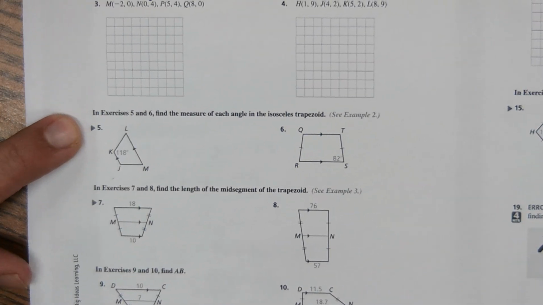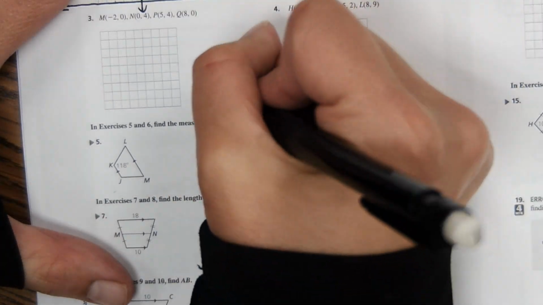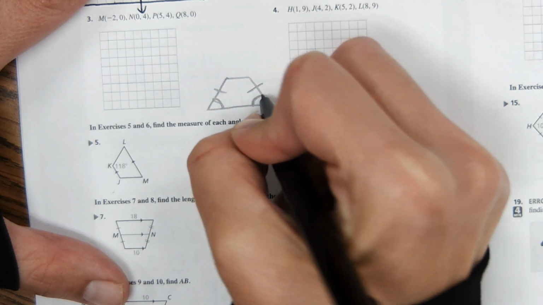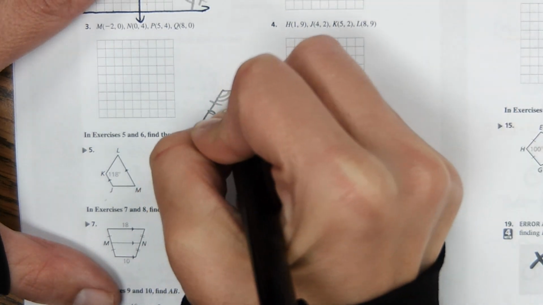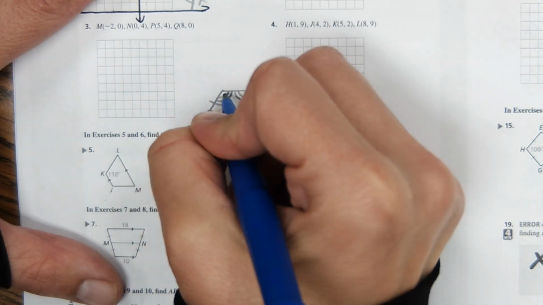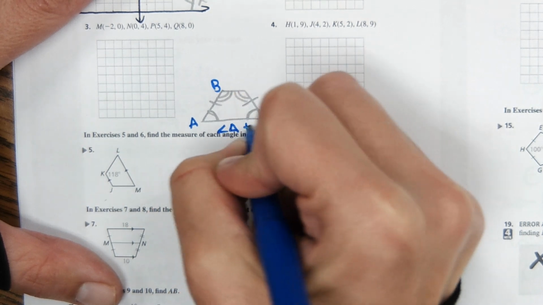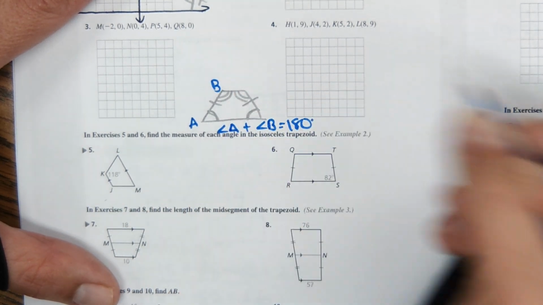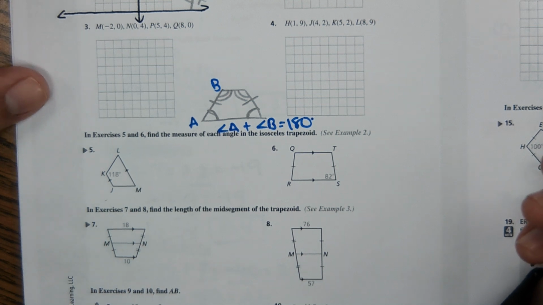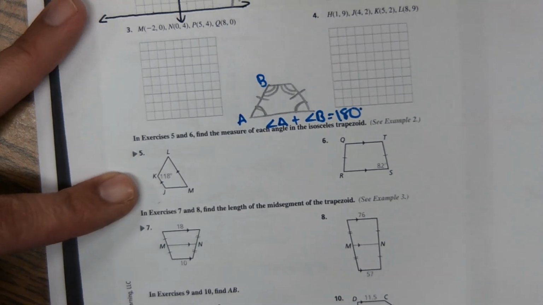Number 5 says find the measure of each angle in the isosceles trapezoid. For an isosceles trapezoid, these two sides are equal, the base angles match, and these base angles match, and then also these are supplementary. So if this is angle A and angle B, A plus B equals 180, and we can figure out angles using that as well. So for number 5, let's zoom in even more, it's so tiny.